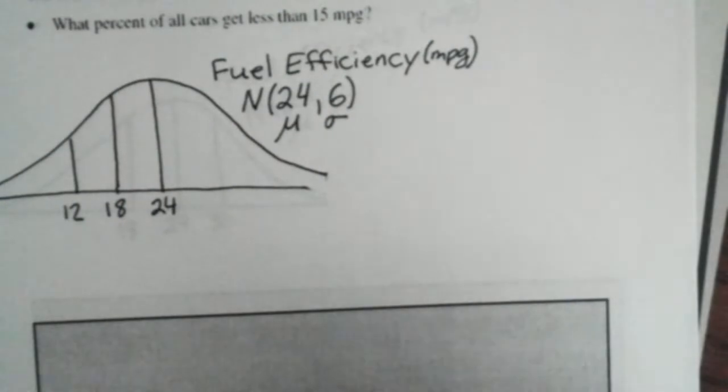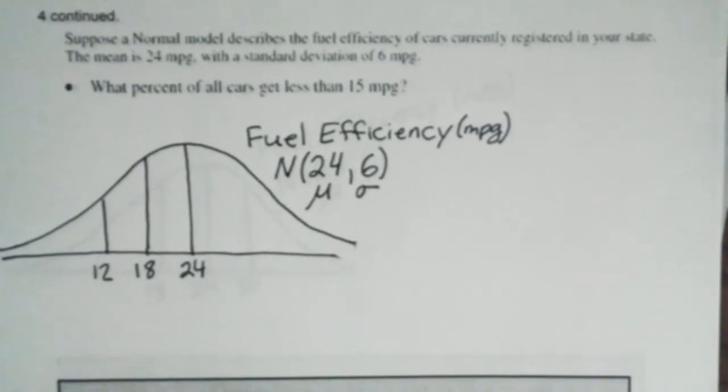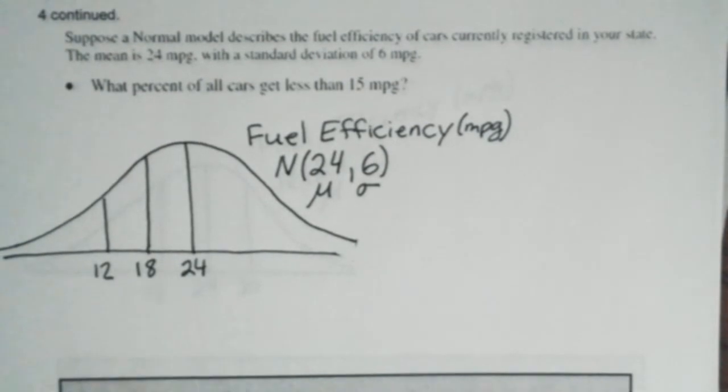Next page, page 5. Suppose a normal model describes the fuel efficiency of cars currently registered in your state. The mean is 24 miles per gallon with a standard deviation of 6 miles per gallon. So this is exactly the same as the problem we just did. Okay, but now it asks us what percent of all cars get less than 15 miles per gallon.